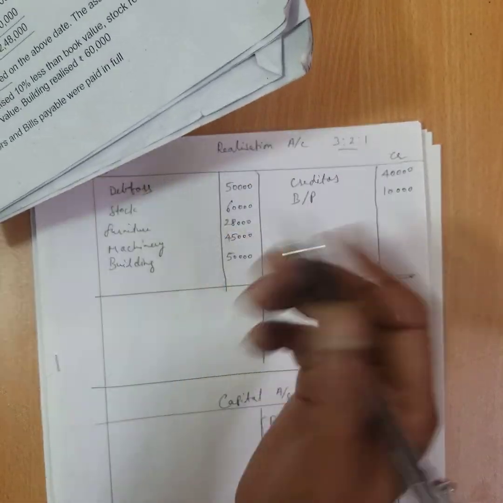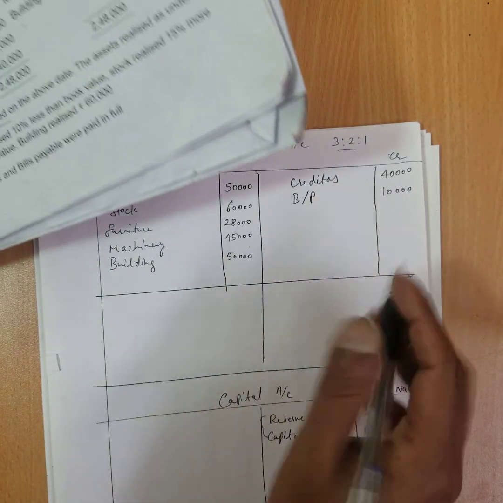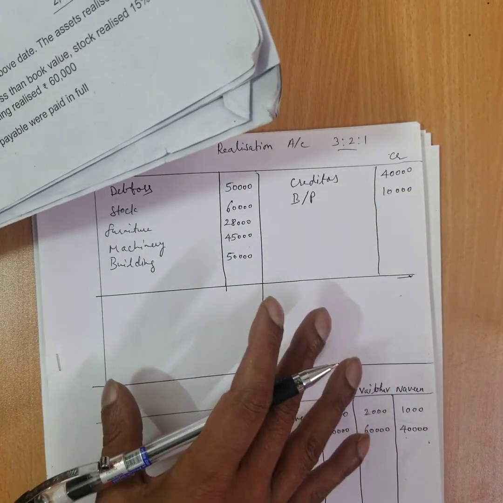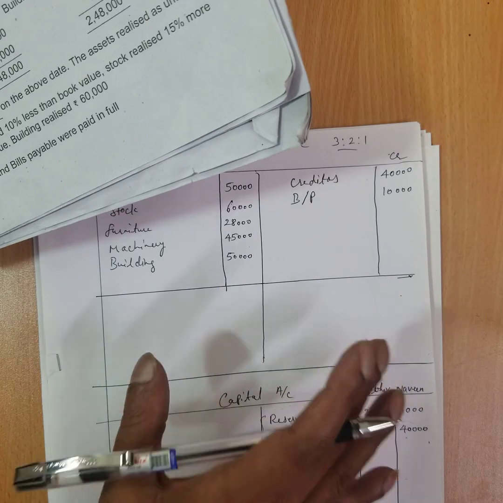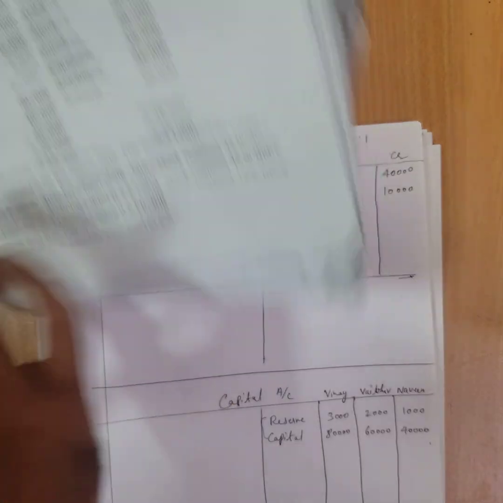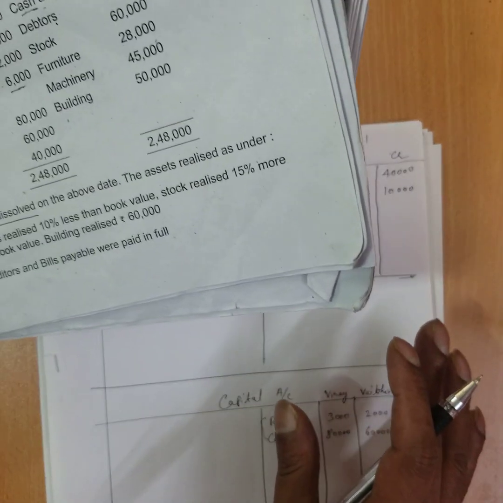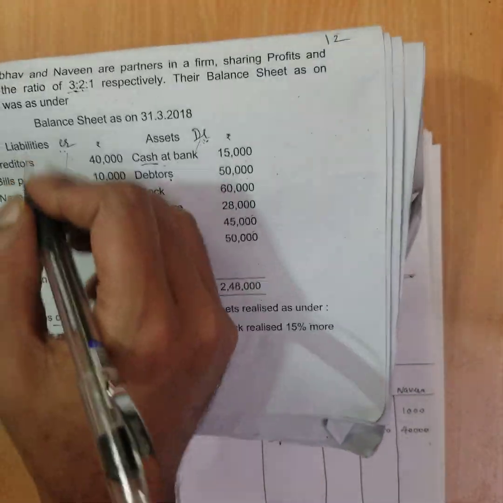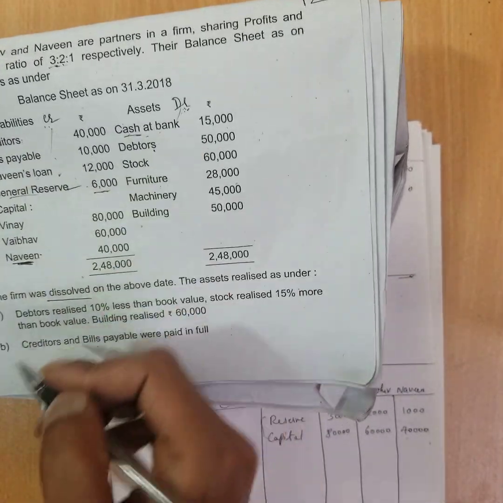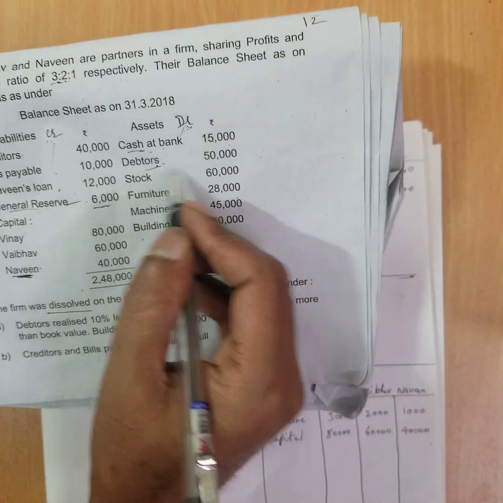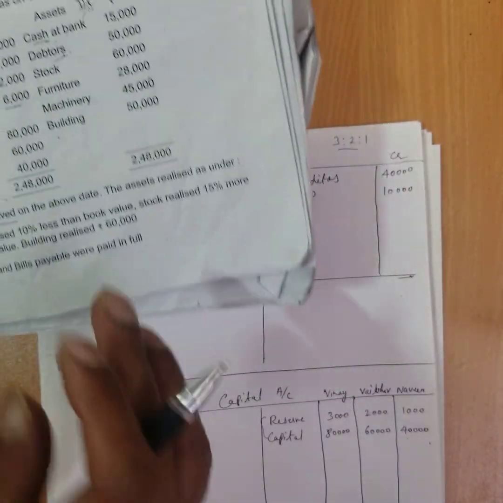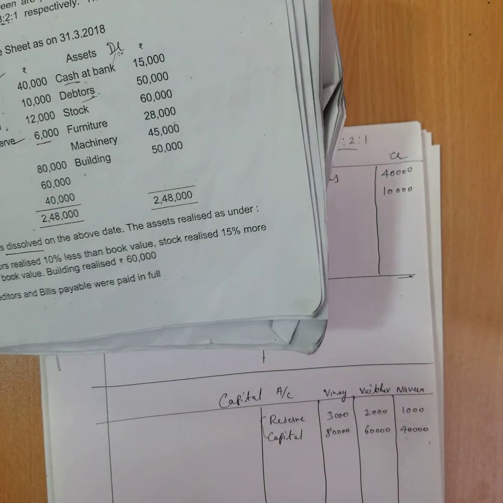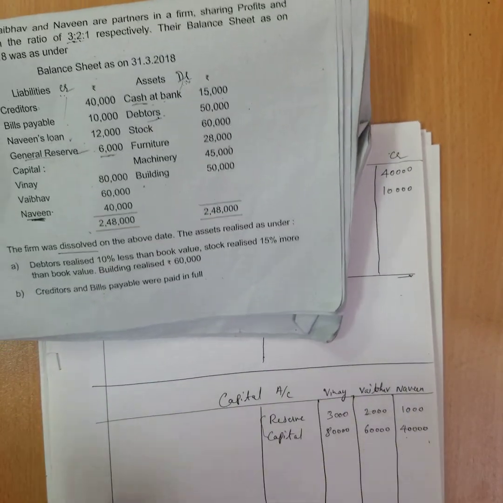Realization means we are selling it and finding the new value for it. How much profit we are getting, we have to find. So the company is getting closed. When the company is getting closed, all these things have to be settled. We'll sell all these assets. Anything payable we'll pay. Any cash we receive, any debtors have to give cash, we'll receive it, and we'll find the profit and give it to the partners.